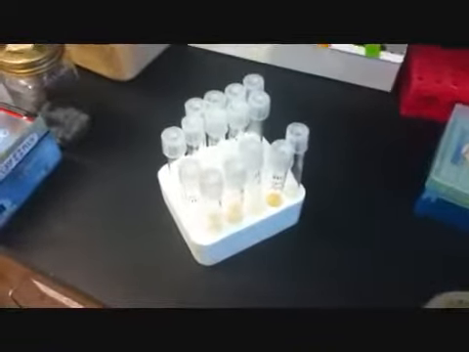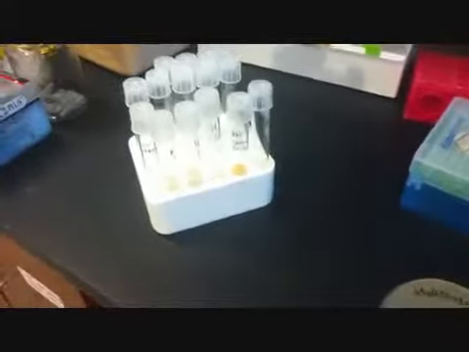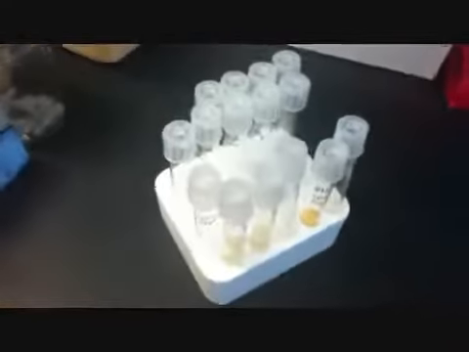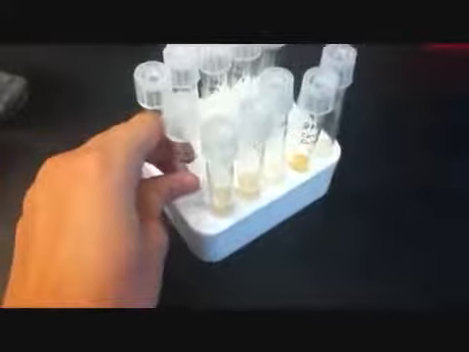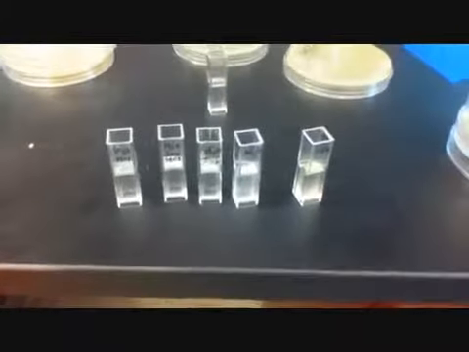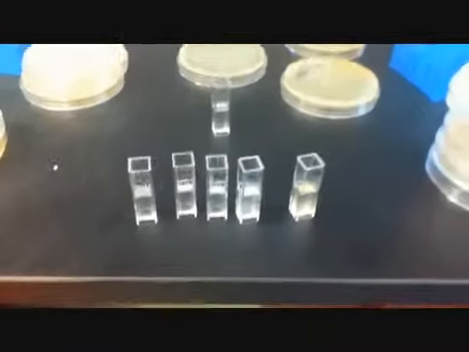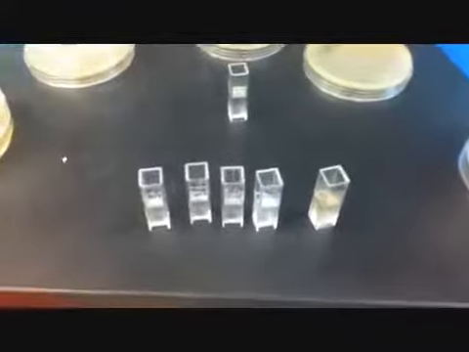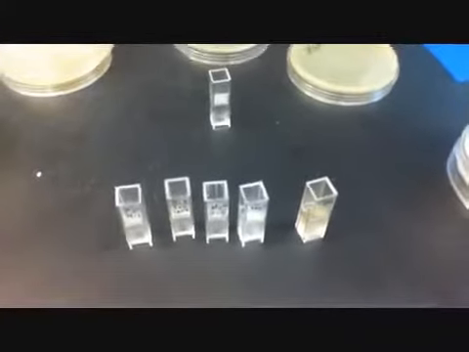Now that we've analyzed the plates, we're going to take samples from the beakers that we've made, put them in some cuvettes and measure the DNA that's inside all of them to know which ones were most successful in growing bacteria. So we've gone through a couple samples.